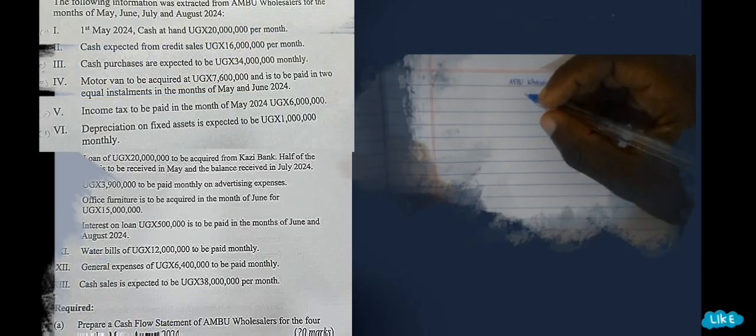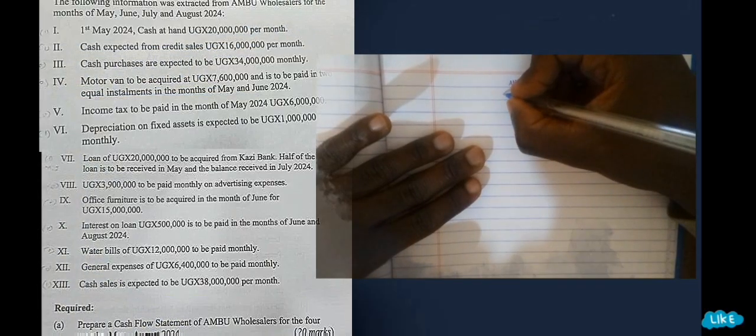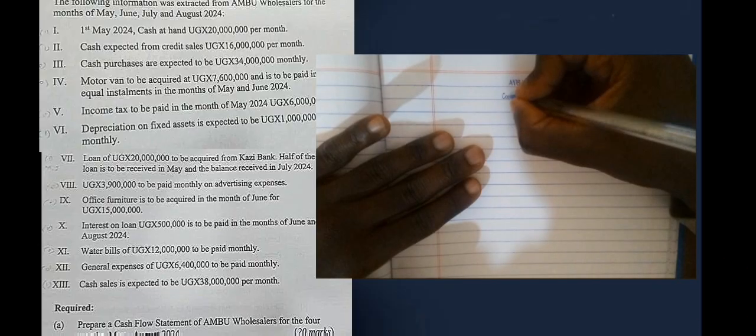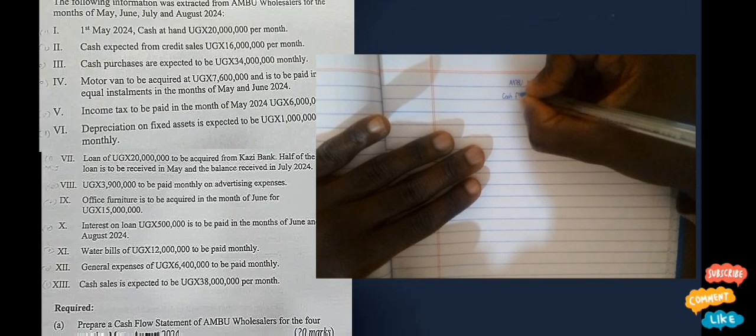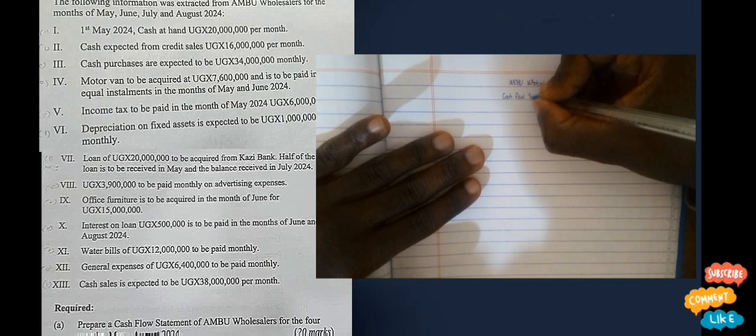So today we are starting with the cash flow statement. We are given a question. The following information was extracted from Ambu wholesalers for the months of May, June, July and August 2024.